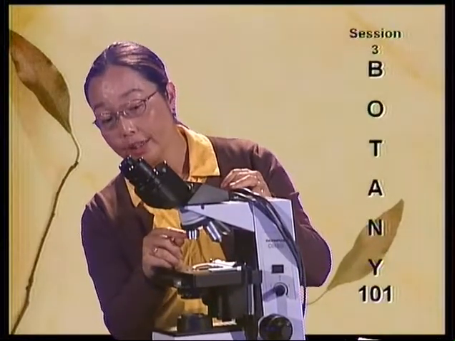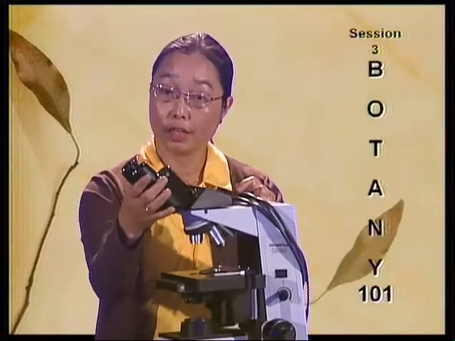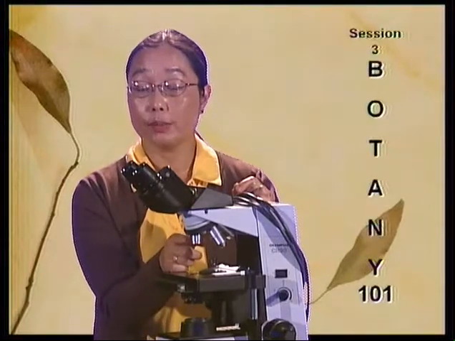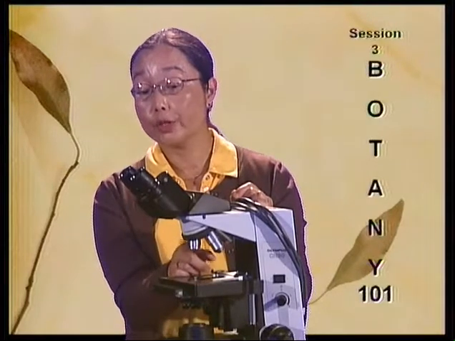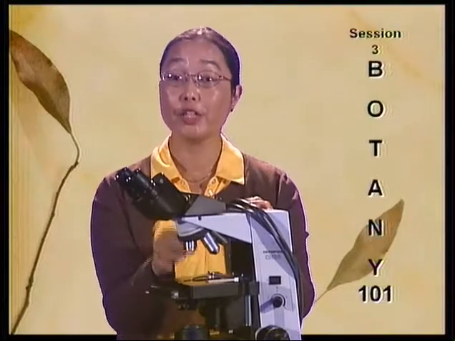You can't see it that well from here. But here you'll have a red line that tells you that this particular objective magnifies 4 times. So how do you find the total magnification? You multiply the magnification of the ocular lens with the magnification of the objective lens. You have 10 times in the ocular lens and 4 times in the objective lens. So what is the total magnification if you're looking under the microscope using scanning power? Think about it: 10 times, 4 times. Generally you'll have a total magnification of 40 times.